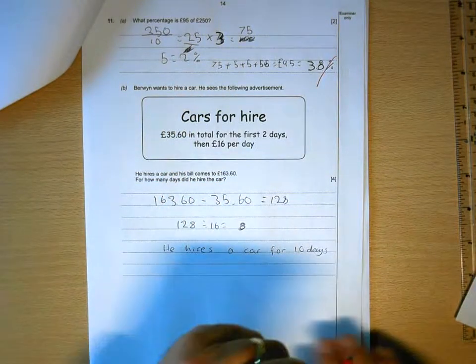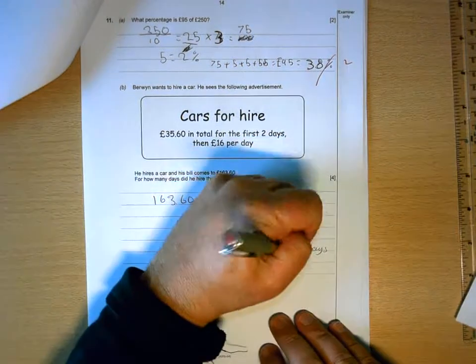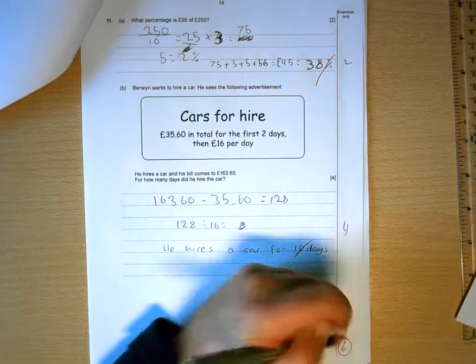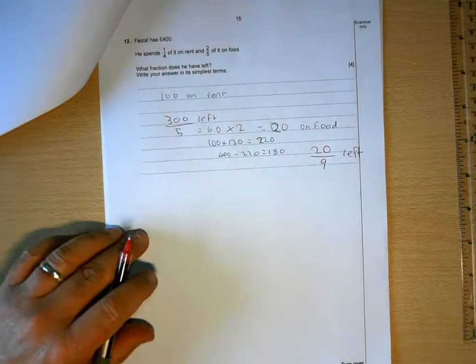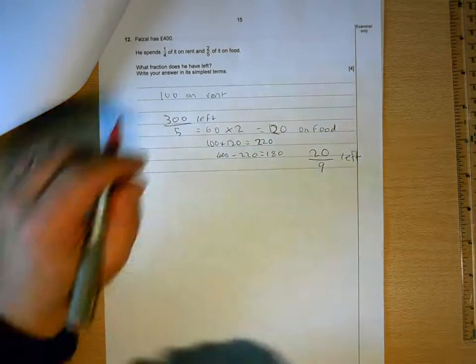38% is correct, and 10 days is correct. Good. So 100 on rent.